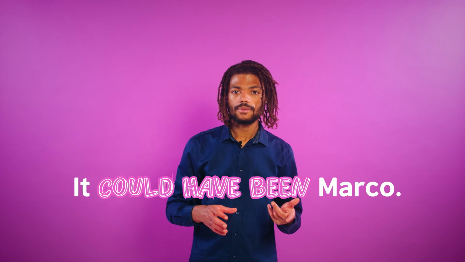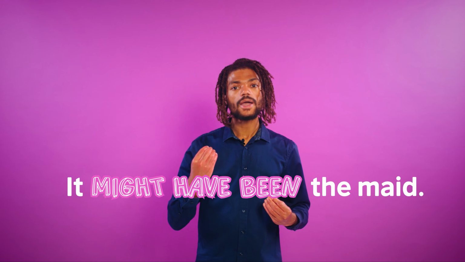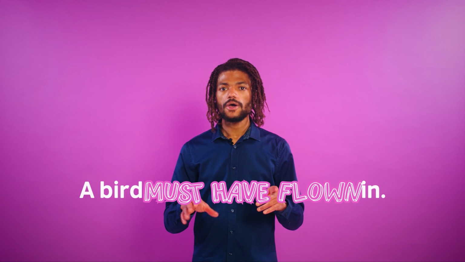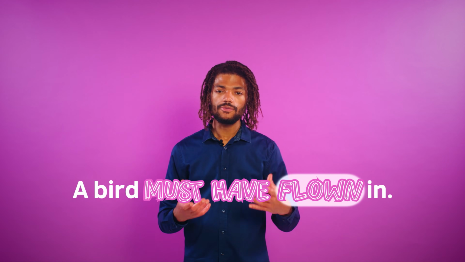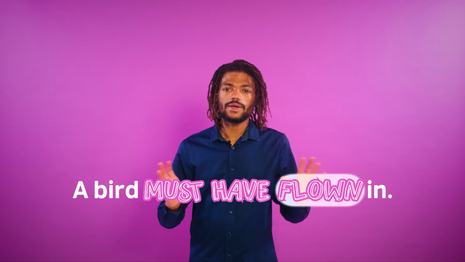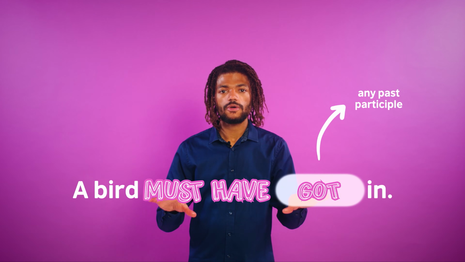When Craig thinks there's a small chance that it was Marco, he says, "it could have been Marco." And then, when he thinks there's a small chance that it was the maid, he says, "it might have been the maid." So when Craig is certain that a bird flew in, he says, "a bird must have flown in." Notice that we're not using "been" here, we're using "flown." Of course, you can use any past participle verb you want.